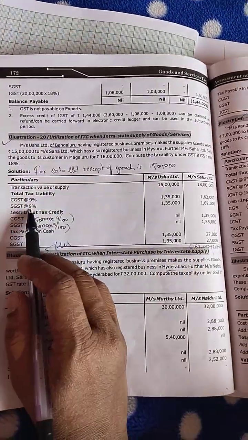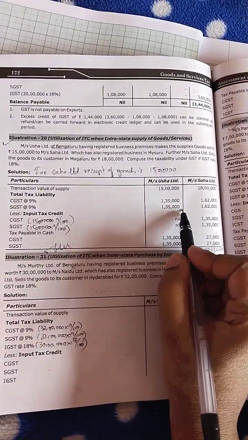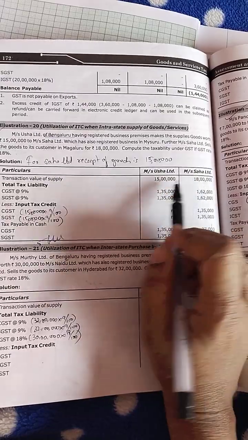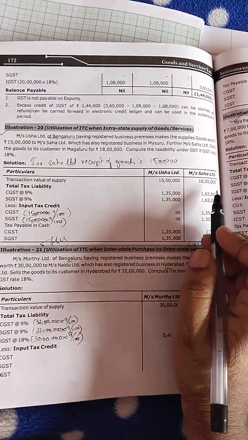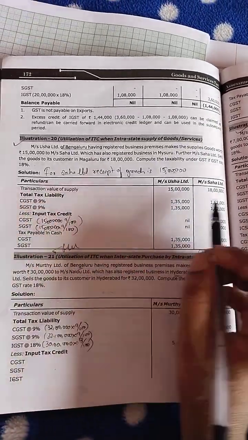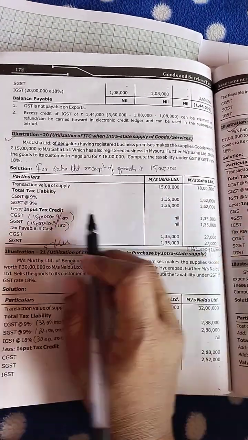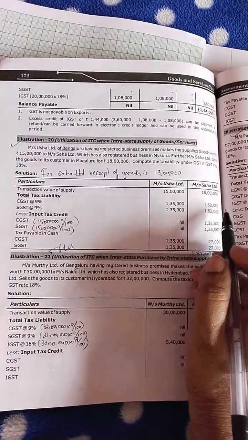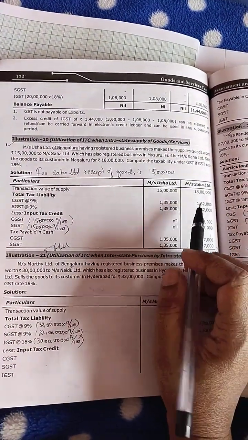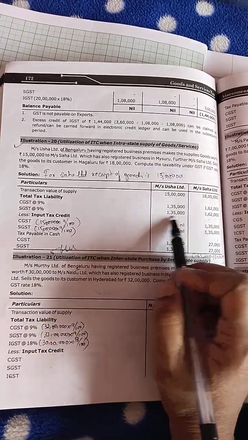Again the same 15 lakh into 9% will give you 1,35,000. Now coming to Saha Limited, again it is 9%, as mentioned in the problem. 18 lakh into 9% will be 1,62,000, and again for SGST it's 9%, 1,62,000, calculated on 18 lakhs. So that's your output tax calculation.